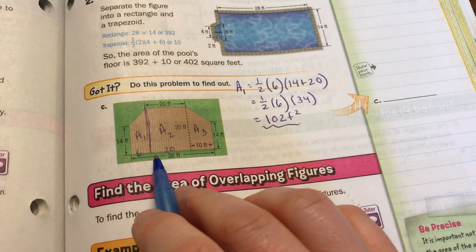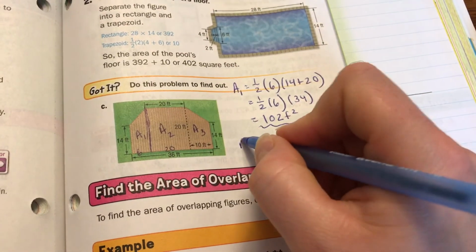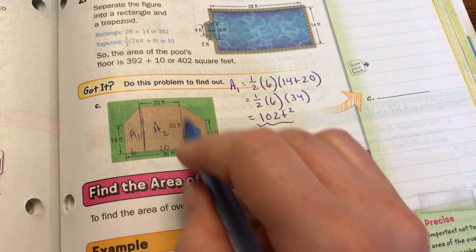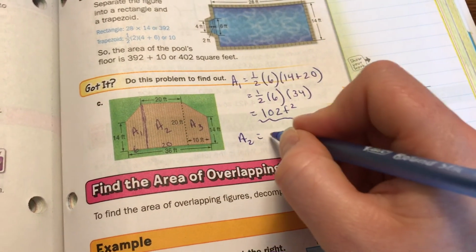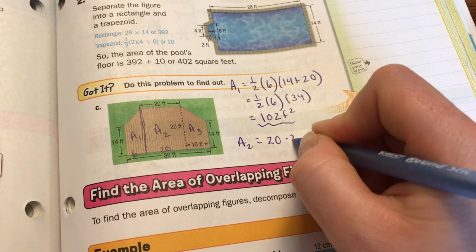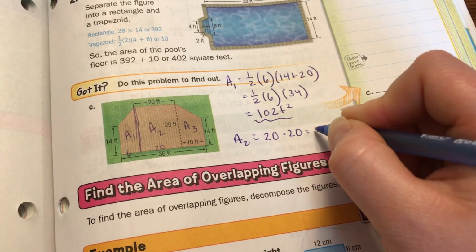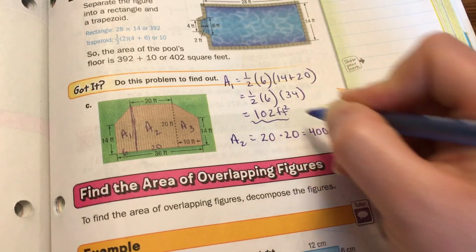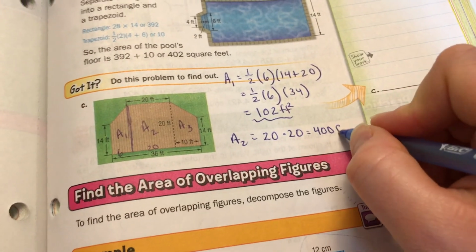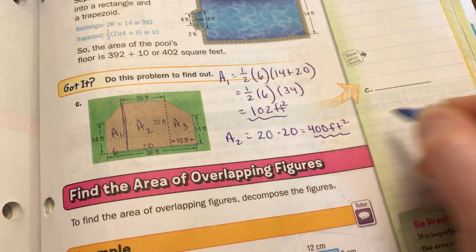All right, now let's find the second area. Area 2. This is just a nice little rectangle. So we said this was 20 and this is 20. So it's 20 times 20. So that would be 400, right? Huh, I didn't put a T there. 400 square feet. So that's our second one.